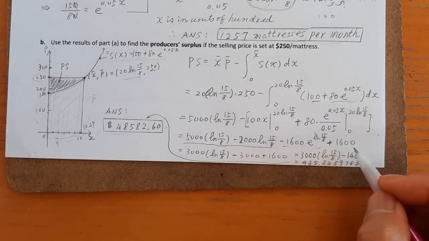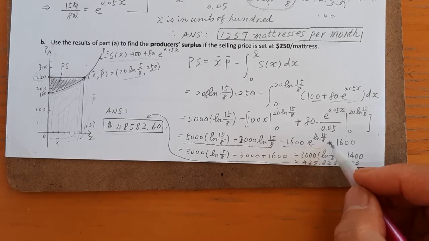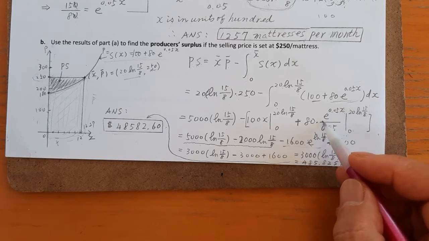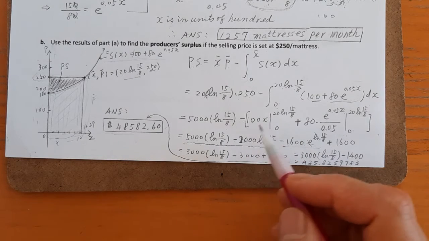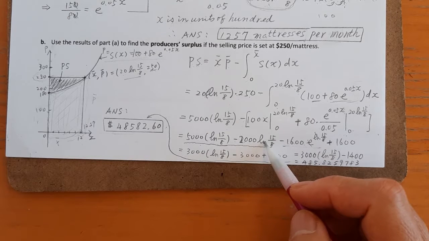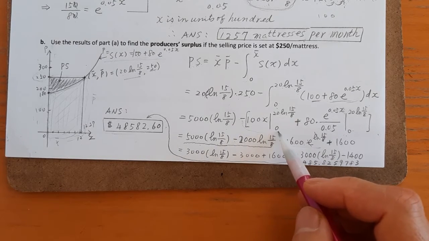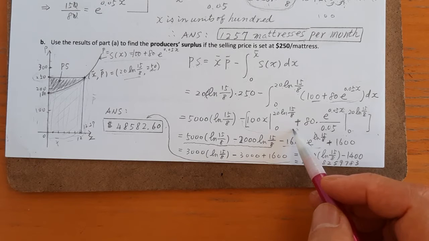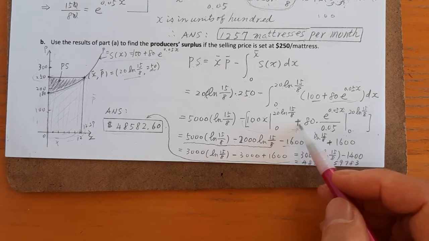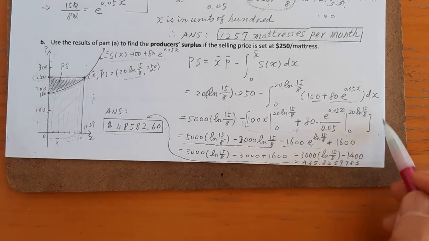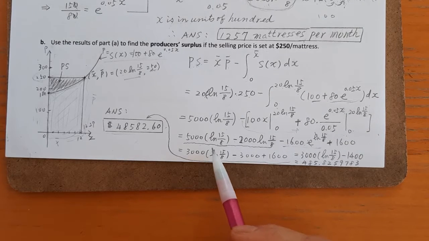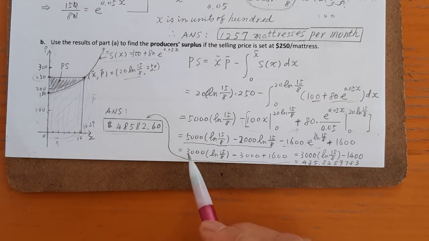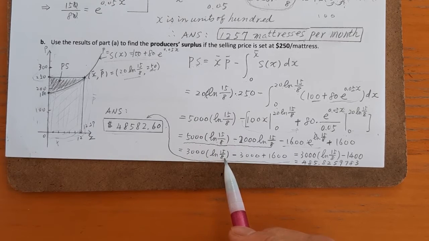Originally it is this minus this one, because this one and then this, take the integral, is this. Here minus, you distribute it in, is minus this one, put the parentheses, minus 1600, remove the parentheses, become plus. So then the two combined is 5,000 minus 2,000 is 3,000 ln 15 over a.